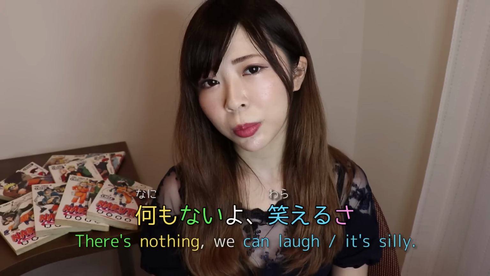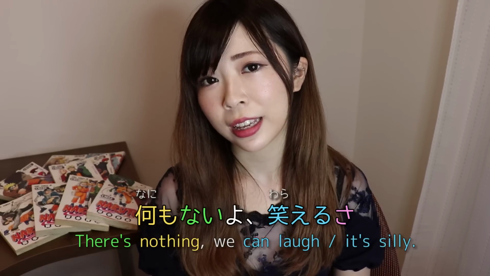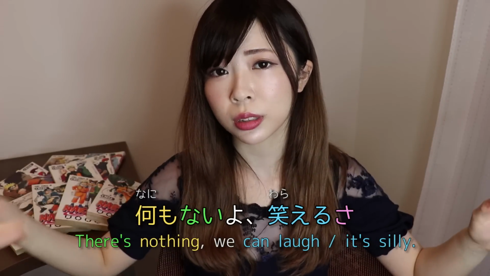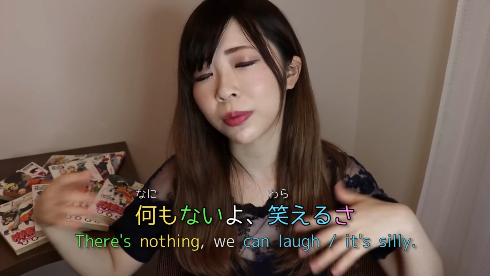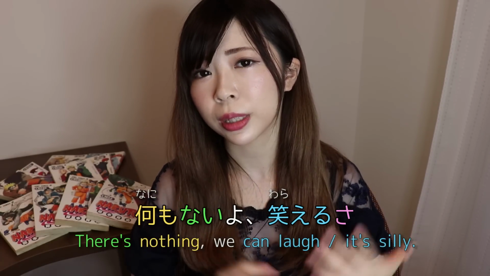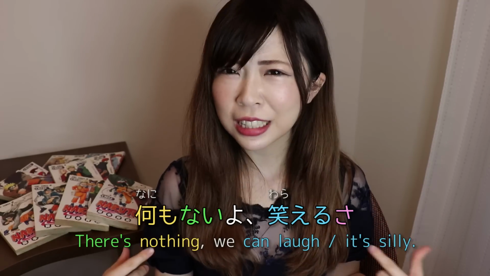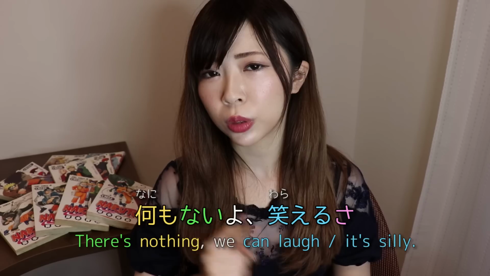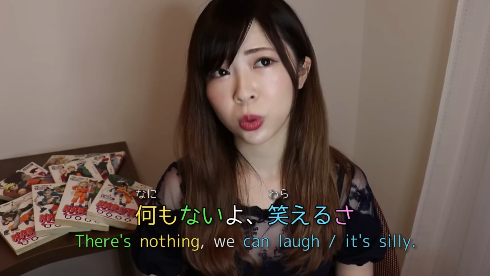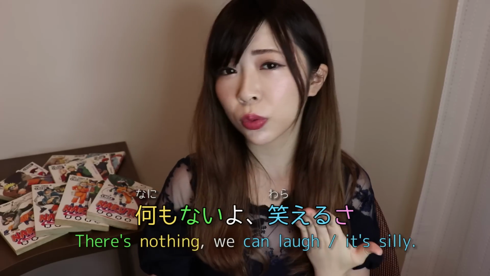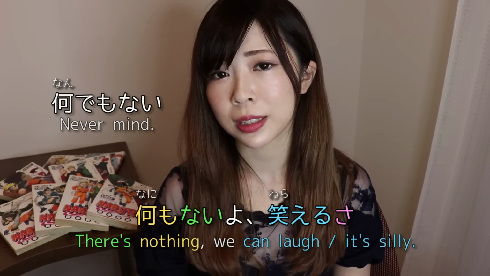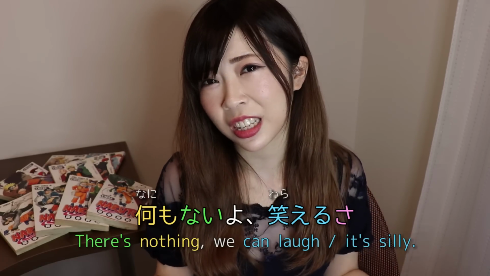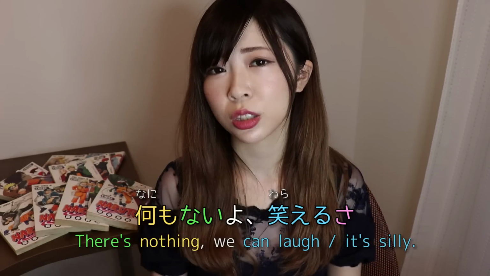And then at the end, 何もないよ 笑えるさ. So 何も, if you remember, it means nothing, right? And then ない means there isn't. And the よ is a sentence ending particle. I've made a lesson about this as well, so check that out. But 何もないよ, so there is nothing. I had a hard time understanding this bit. But either he's talking about how there is actually nothing that he forgot, or he's talking about something else. Because it's different from 何でもないよ, which means never mind, like forget. You know, it's different. 何もない means there's nothing. So maybe there's nothing that I forgot, but I really just pretended that I forgot.